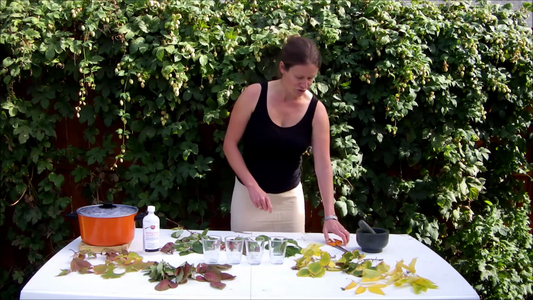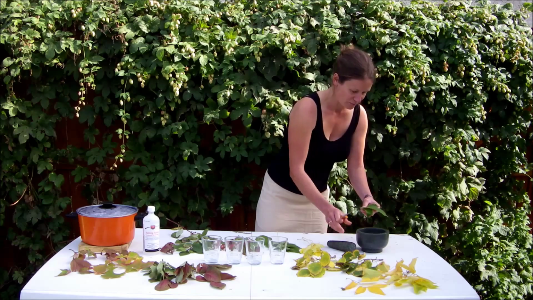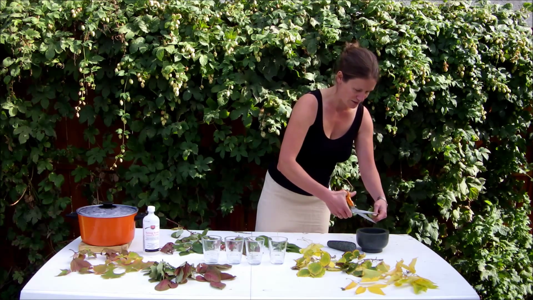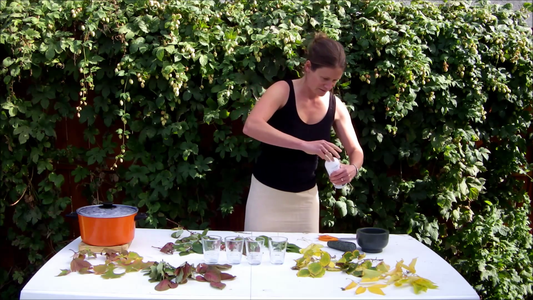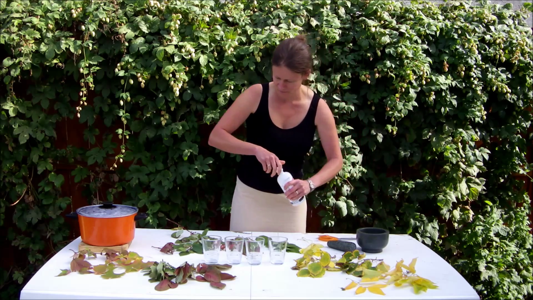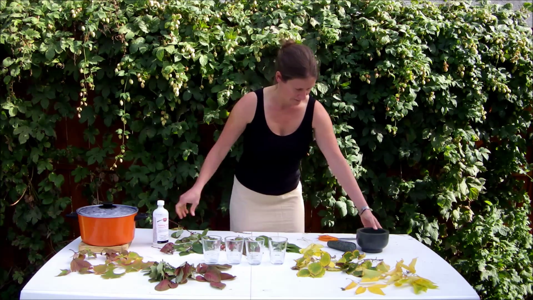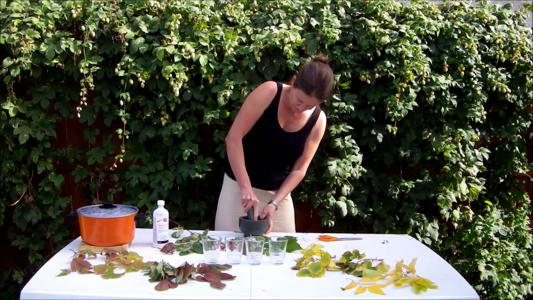So what we do first is we take the leaves, and then we need to cut them into little bits to make it easier to mash them up. Then you add a little bit of rubbing alcohol to this. Just a few drops at first. And then we're going to grind up the leaf. It takes a bit of work.